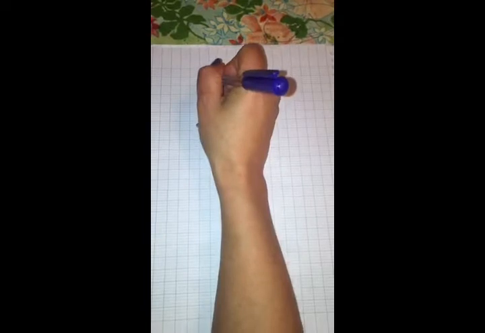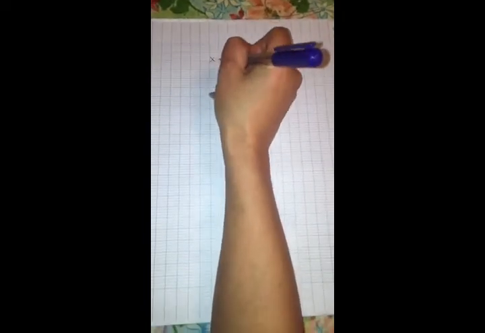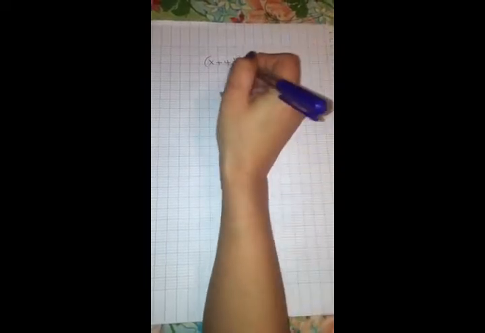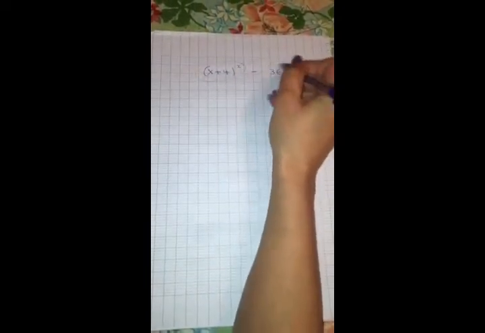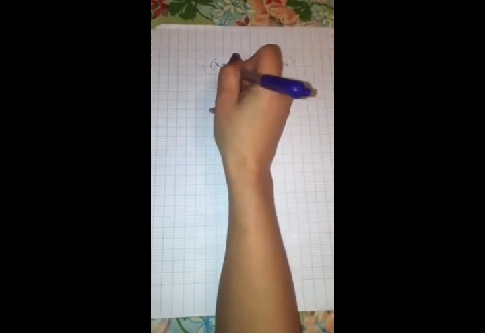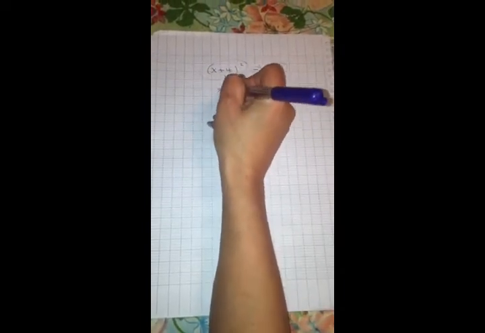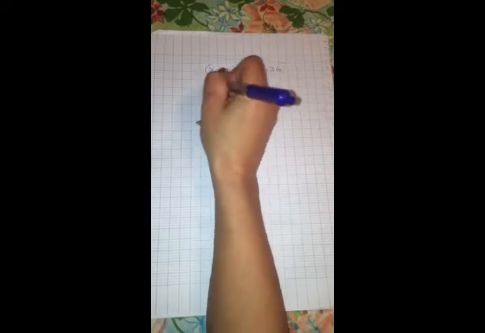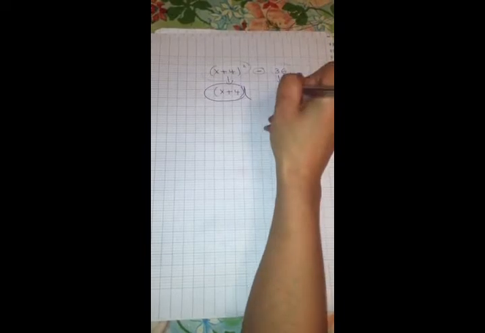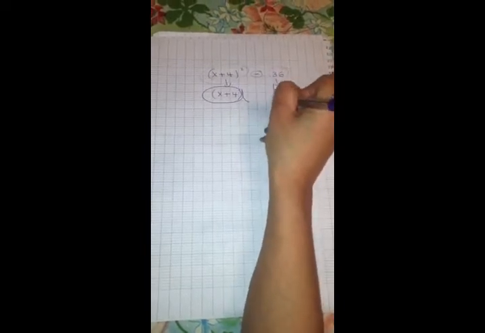Okay, our third example is (x plus 4)² minus 36. I have a term here, and I have a term here, and I have a negative in between. First of all, where's my A here? My A is x plus 4. All of this is my A. What's my B? What's the radical of 36? It's actually 6. So this is my B.